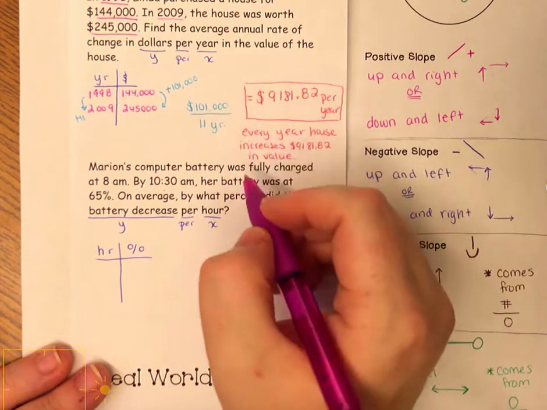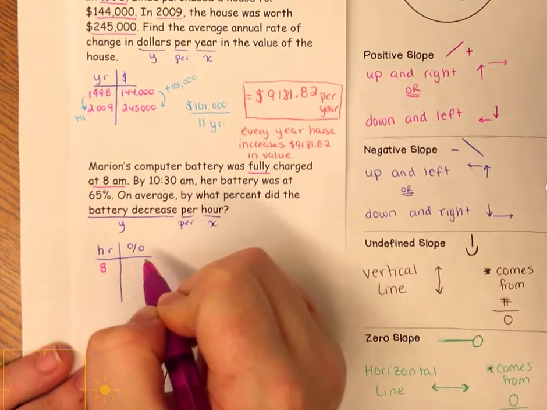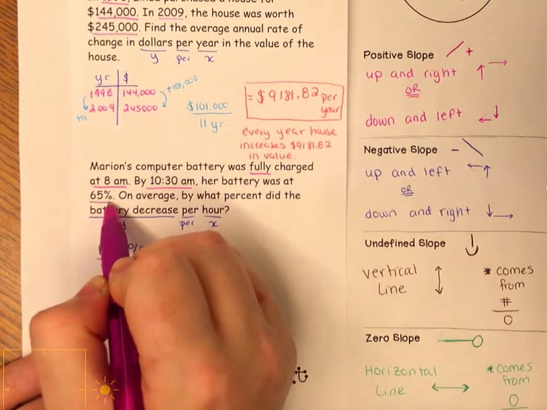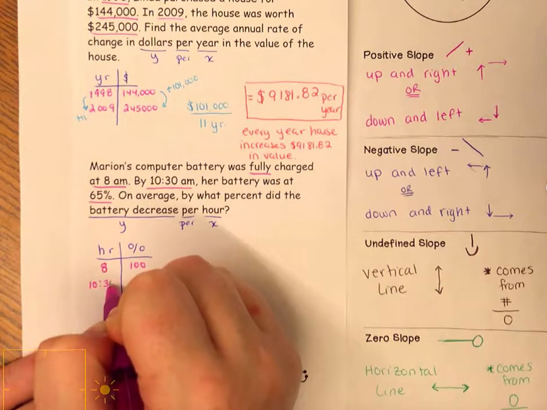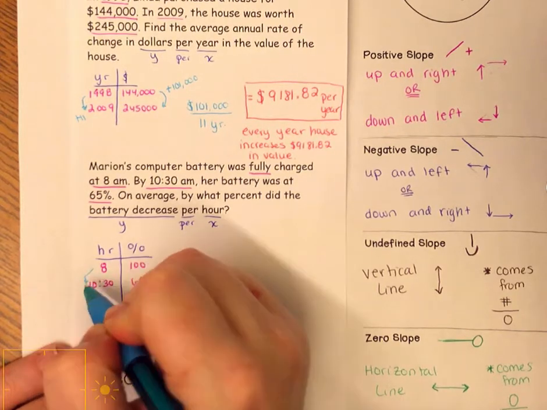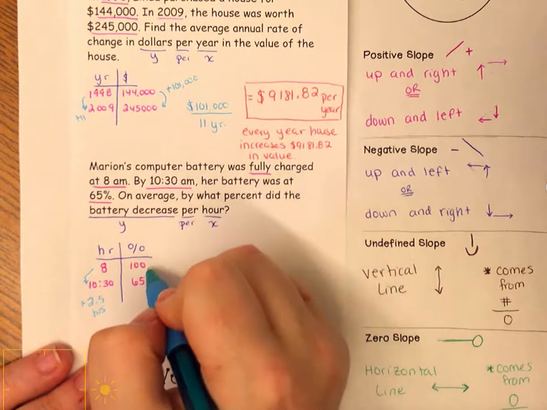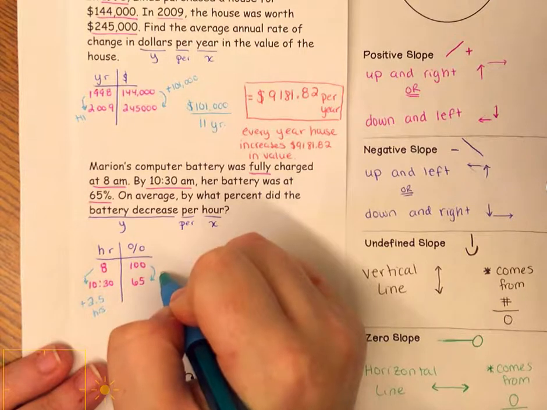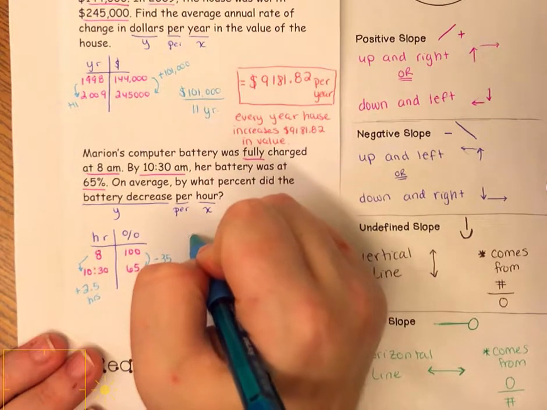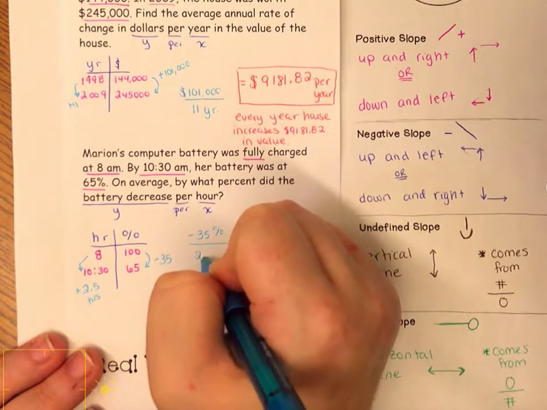It said that it was fully charged at 8 a.m., so at hour 8, percentage would be 100%. But then at 10:30 a.m., her battery was at 65%. So from 8 to 10:30, that is plus 2.5 hours. And then from 100 to 65, we are going down 35%. So change in y is a negative 35% per positive 2.5 hours.